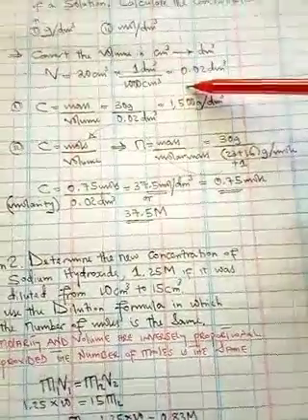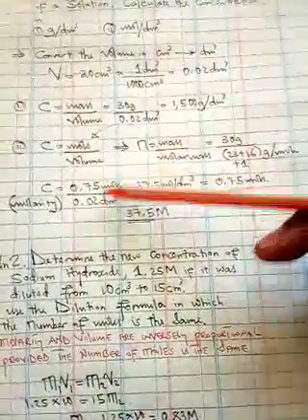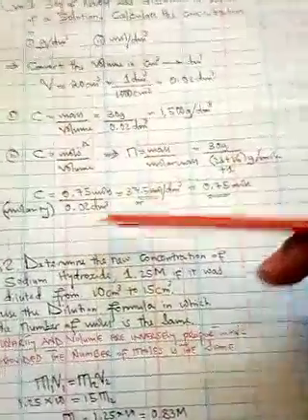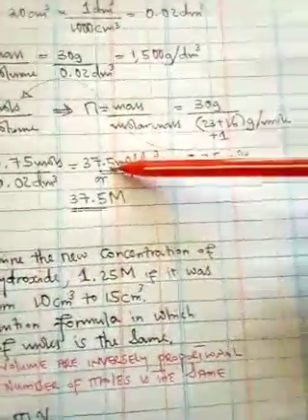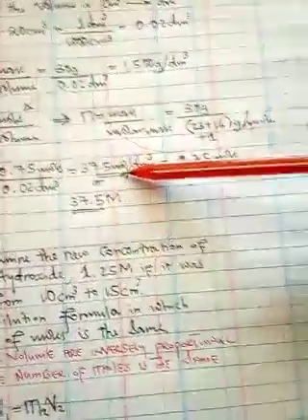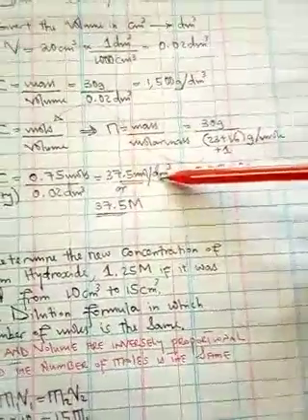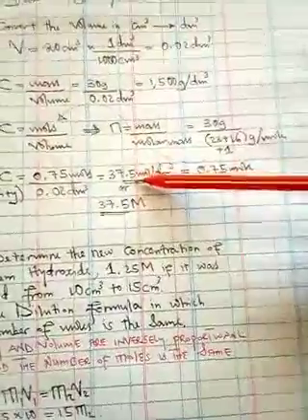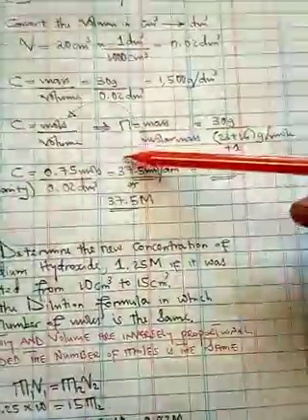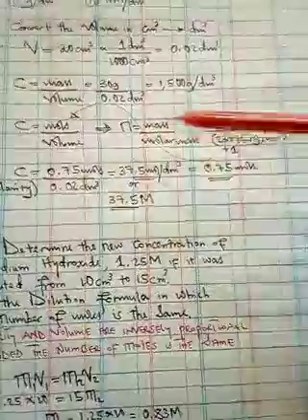So 0.75 divided by 0.02, your value is just going to be 37.5 moles per decimeter cubed. Then that's it. You have determined your concentration in moles per decimeter cubed.